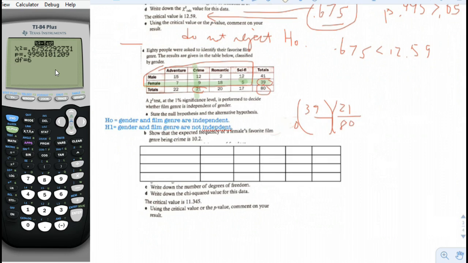And then I multiply that times the total. So these kind of cancel out, and I get 39 times 21 divided by 80, and I'm pretty sure that's going to give me 10.2. I'm going to multiply that offline here.